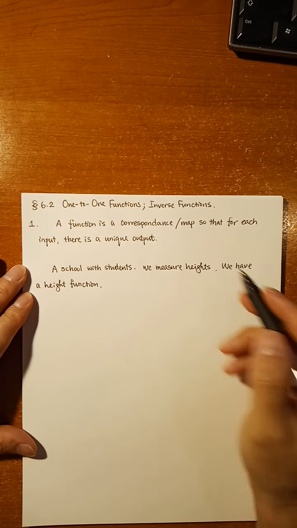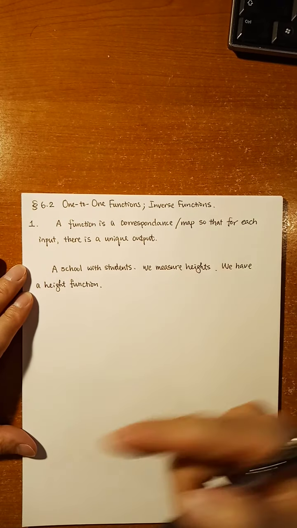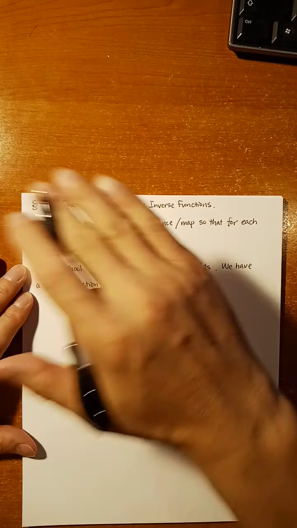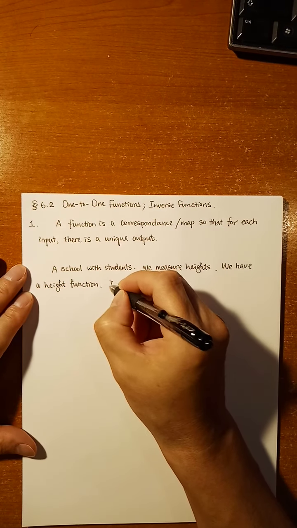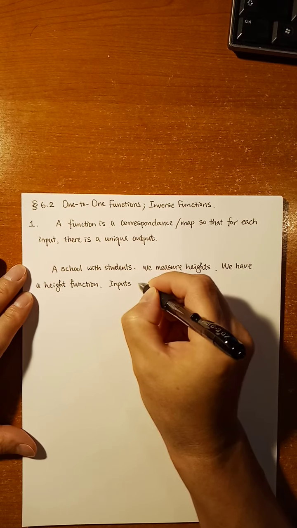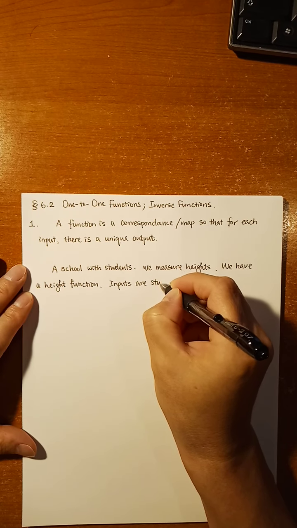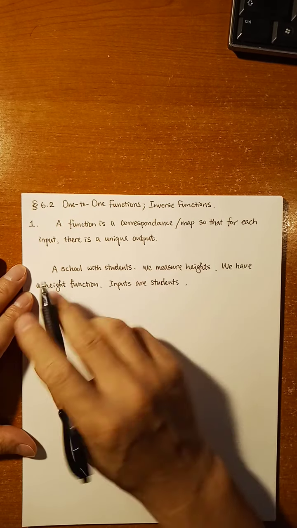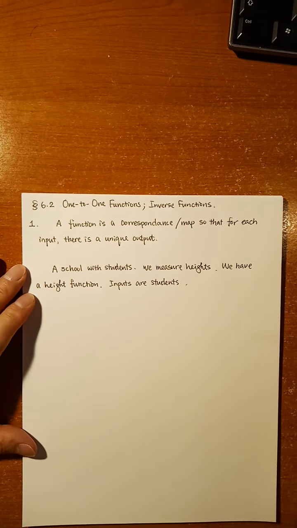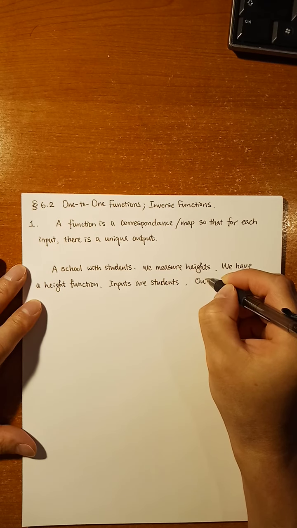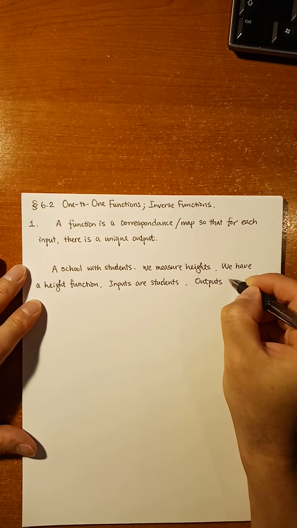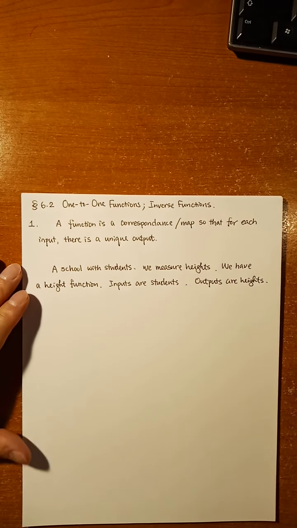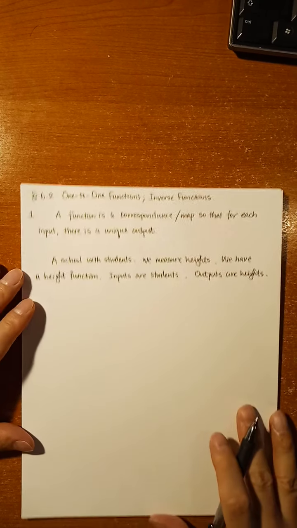For the height function, what is the input? Input means each student. Whenever you get one student in, you measure the height. The outputs are the heights of those students. So this is input and output.